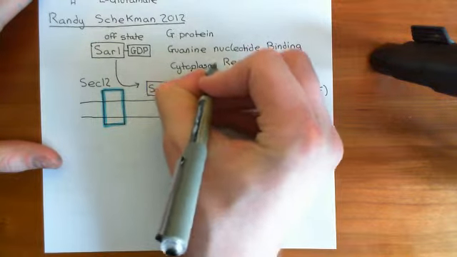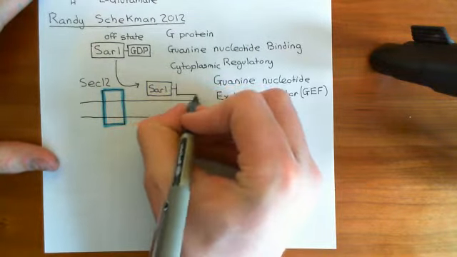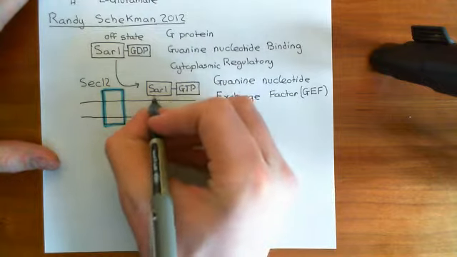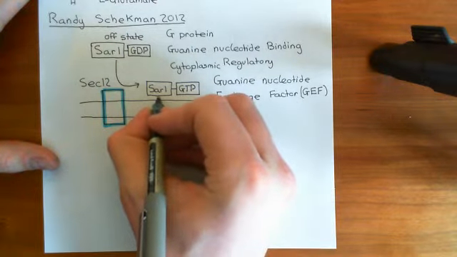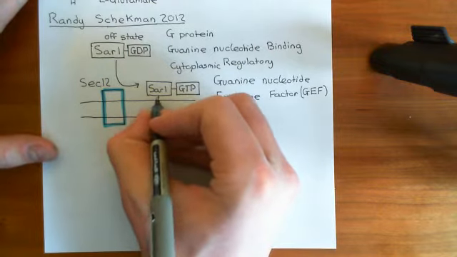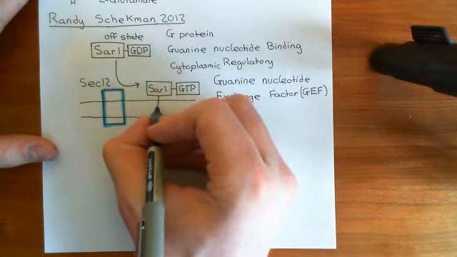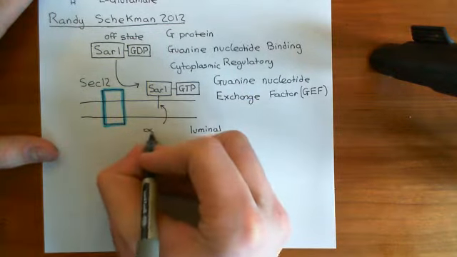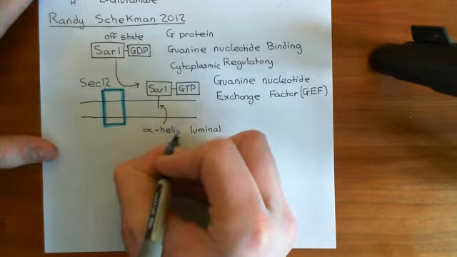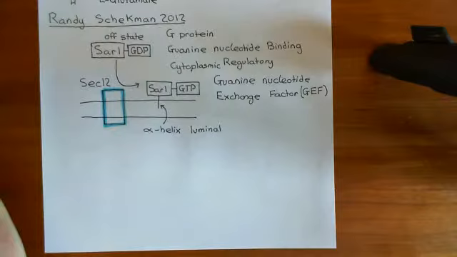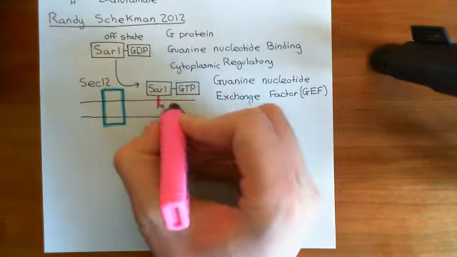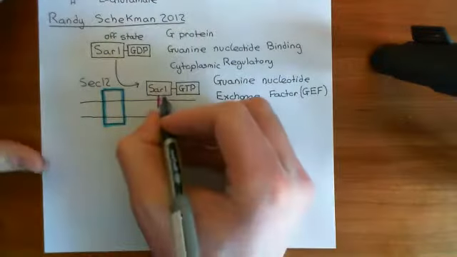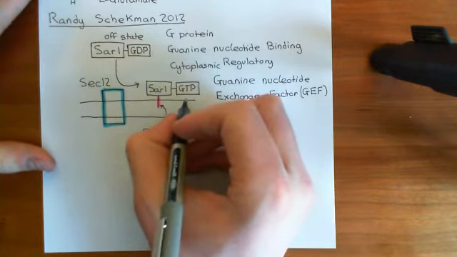Right, so SAR1 is going to be activated by the SEC12 protein, so it now has guanosine triphosphate bound to it. When that happens, SAR1 will change conformation, and it basically sticks out a hydrophobic alpha helical structure. That's what this little line that I've drawn here represents: an alpha helix with a huge number of hydrophobic residues. This hydrophobic alpha helix will implant into the outer leaflet, or the cytoplasmic leaflet, of this ER membrane. That holds the SAR1 GTP in the ER membrane.